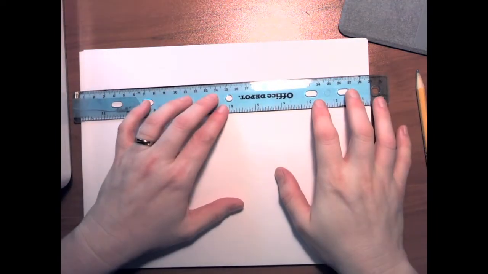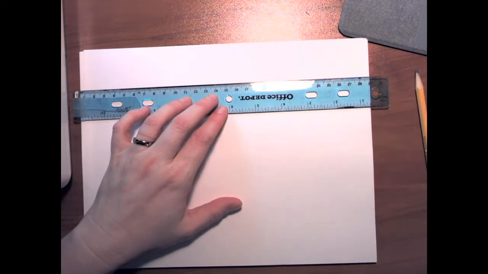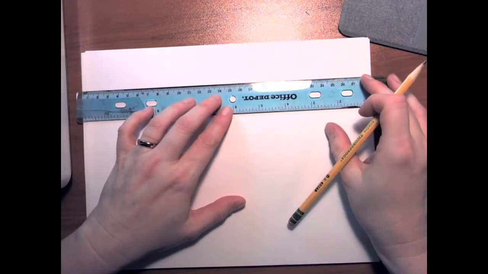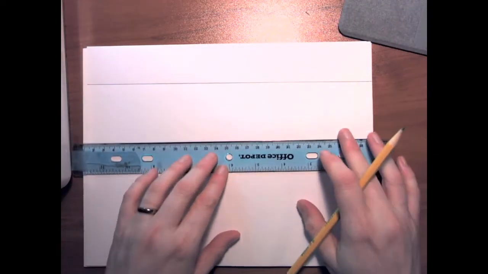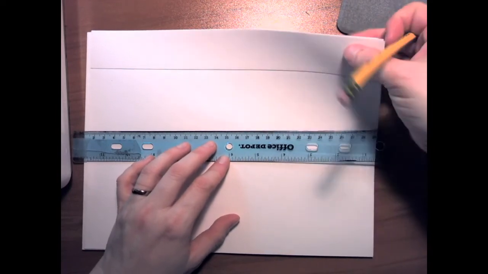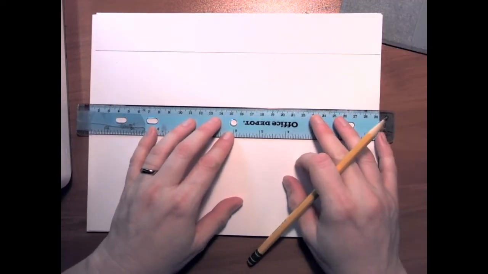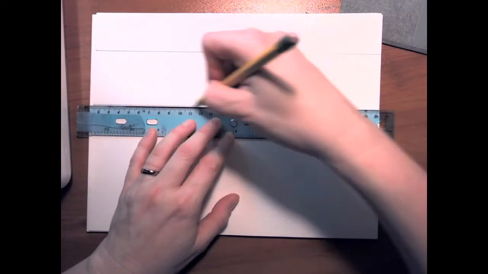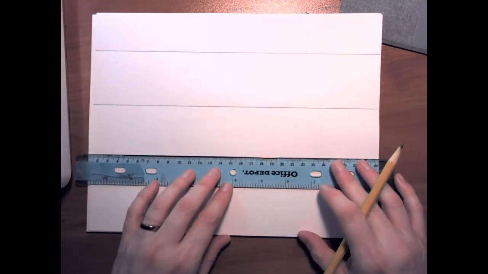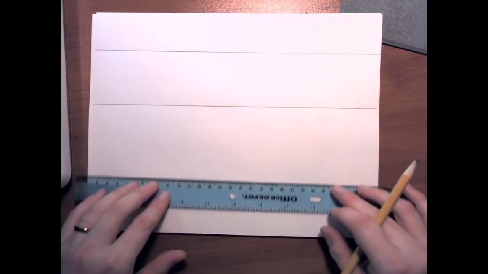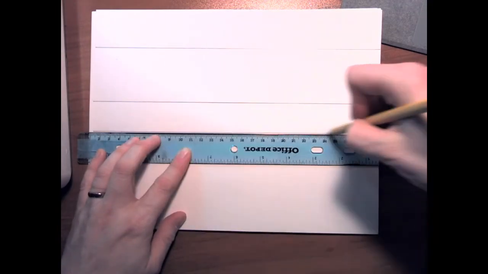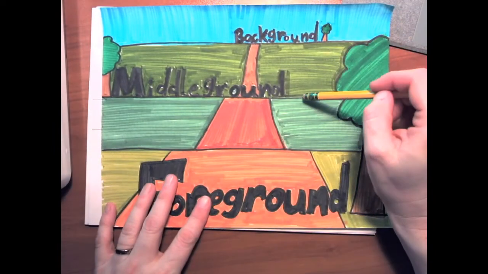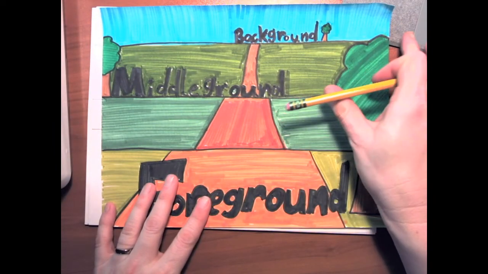You start by making 3 lines. One at the top. Then we're going to do one right about the middle. And then one more, not right next to the ground. You don't want to be really close. It can be kind of close to that middle one. And across. Those are these 3 lines.